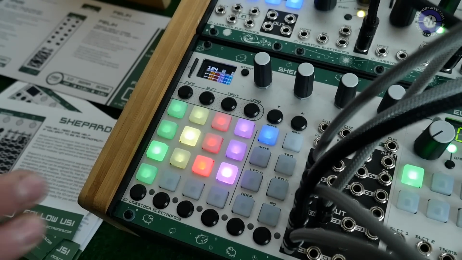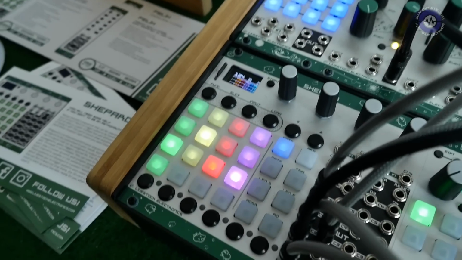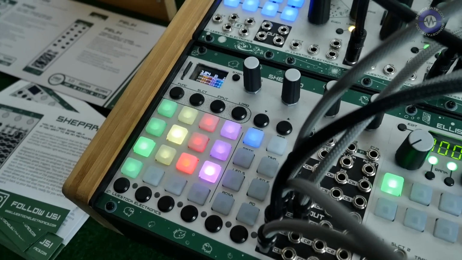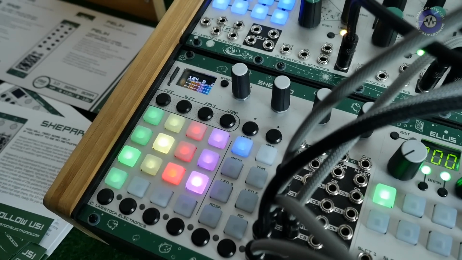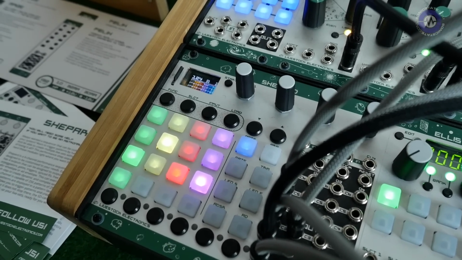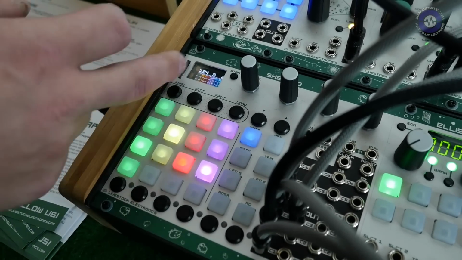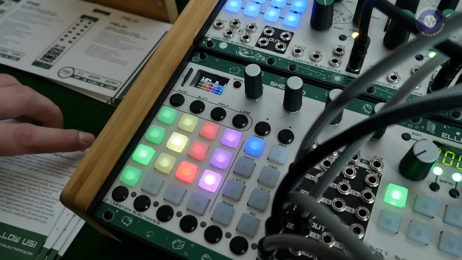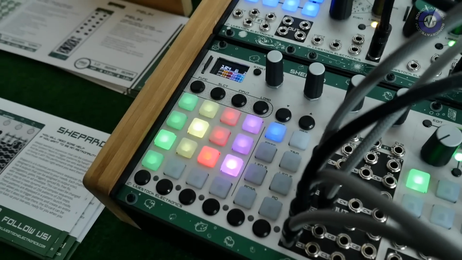Yeah, so you have a lot of options there. So how many patterns can you save? In total, you have 256 patterns per live set, which is divided into 16 patterns per track, so 16 tracks then. But you can also back up on the SD card and have different live sets that you can retrieve. So basically endless. Excellent.